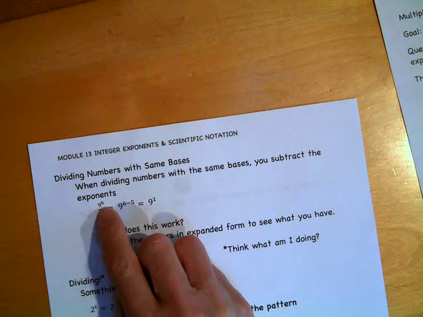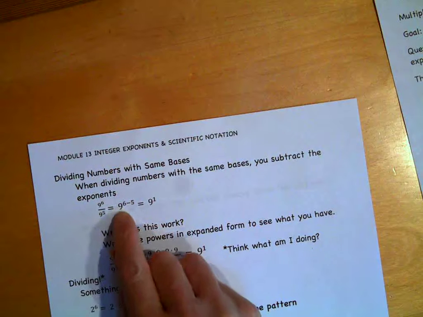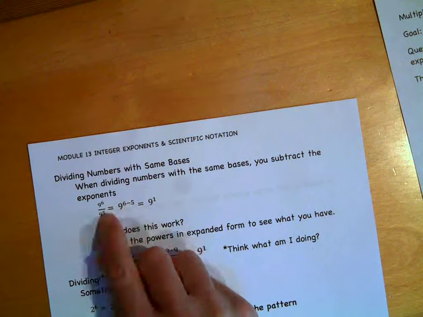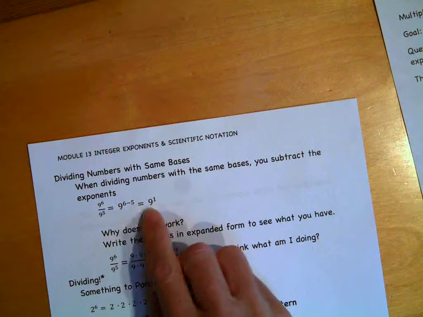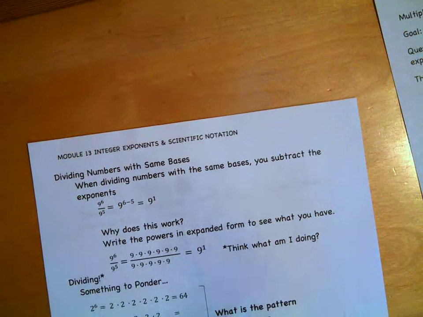If you have 9 to the 6th power divided by 9 to the 5th power, your bases are the same. So all you have to do is 9 to the 6th power minus 9 to the 5th power, which gives us 9 to the 1st power. Okay? Again, why does this work?